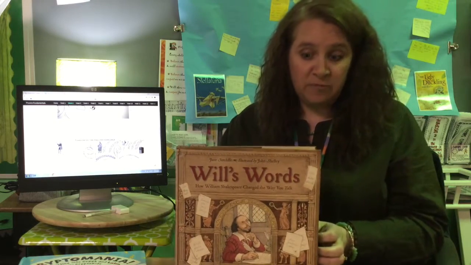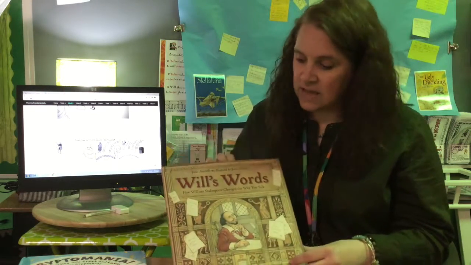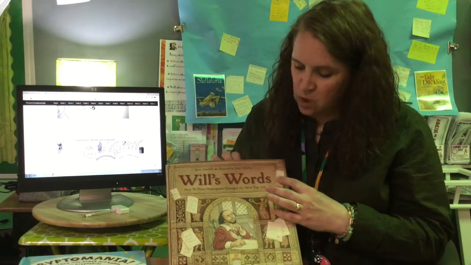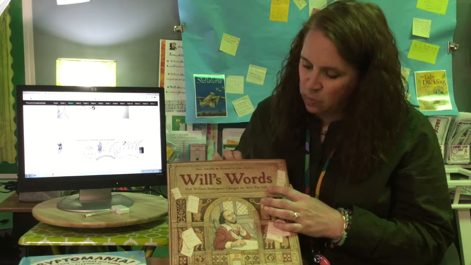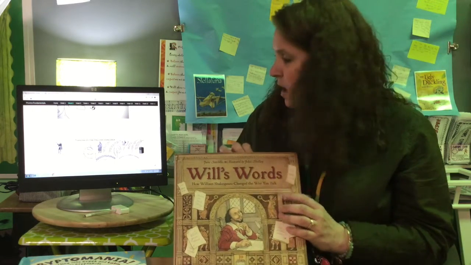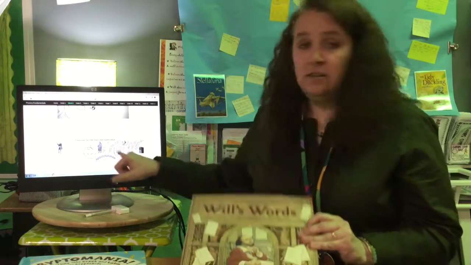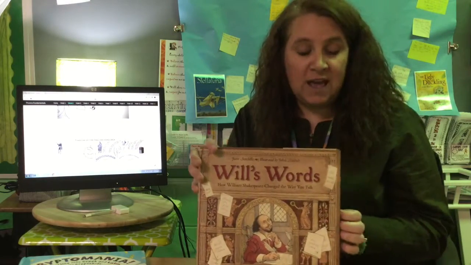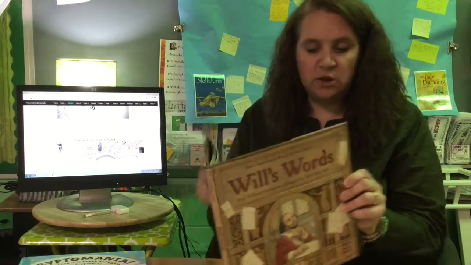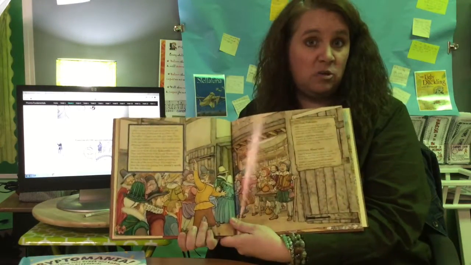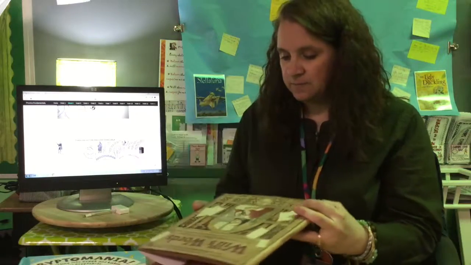Now, I'm also a big fan of picture books, and I came across this actually a couple weeks ago. Will's Words: How William Shakespeare Changed the Way You Talk. He's actually noted as being quite influential. And so for those of you that work with older students, this might be a good book to investigate.